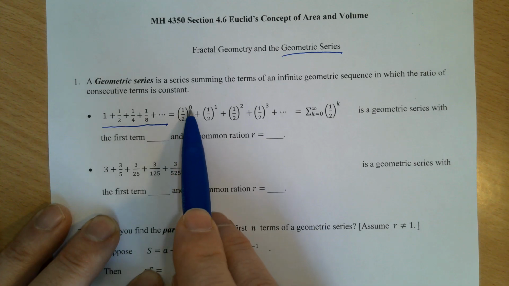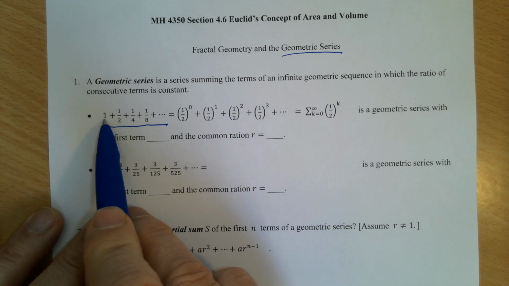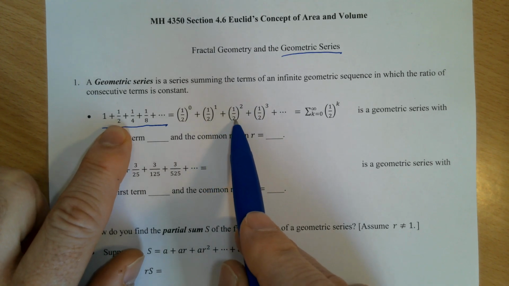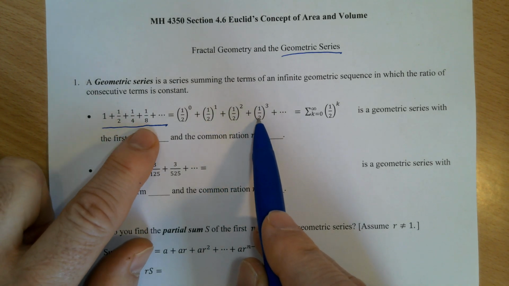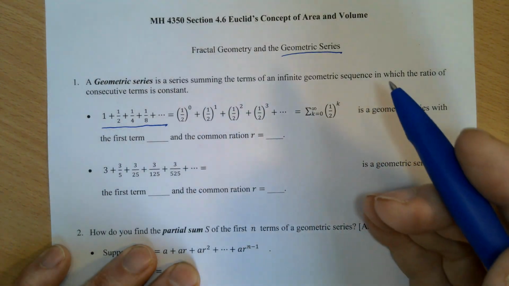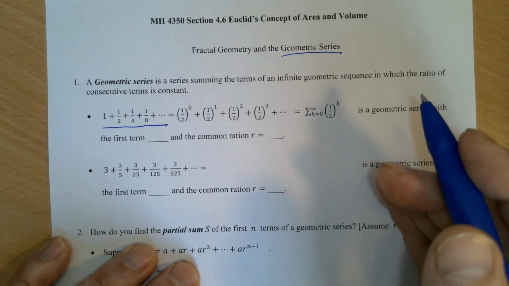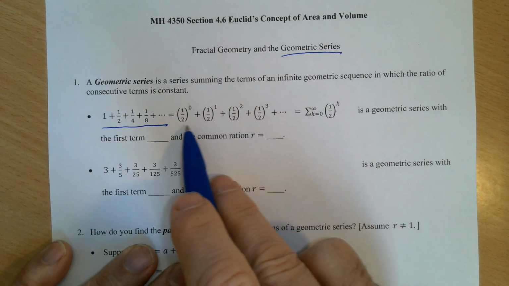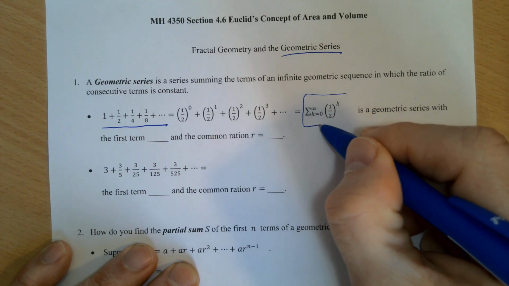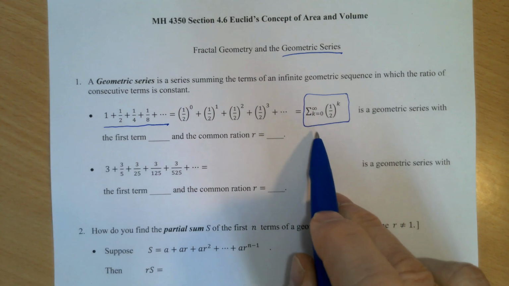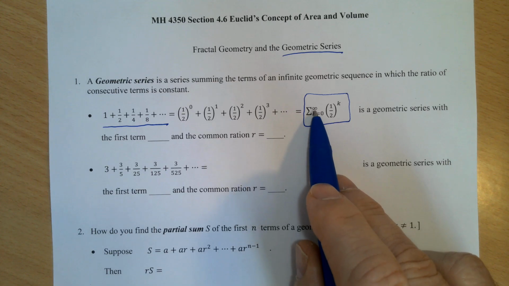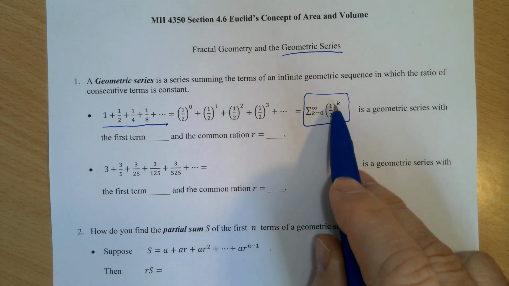What's 1/2 to the 0 power? That's 1. What's 1/2 to the 1 power? That's a half. 1/2 squared? 1/4. 1/2 to the 3rd? That's 1/8. The next term would be 1/2 to the 4th plus 1/2 to the 5th, and so on. So this is clearly a geometric series. And to use summation notation, nice shorthand, here's how we would write it. The sum, as k goes from 0 to infinity, of 1/2 to the k.